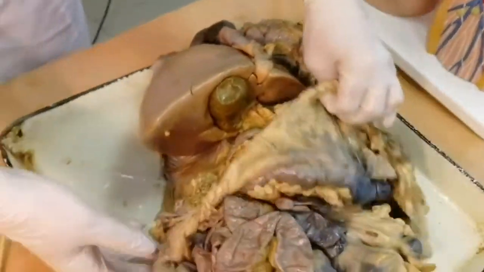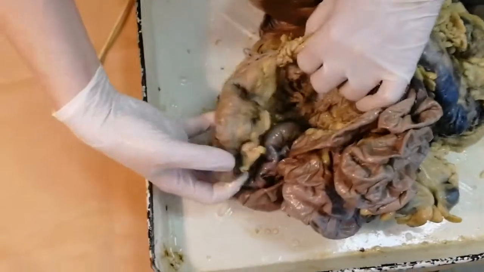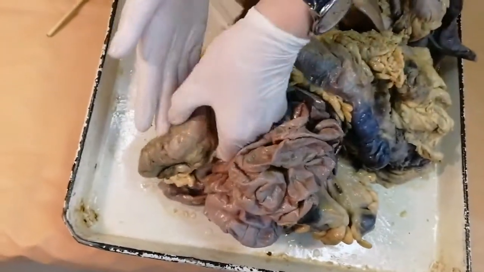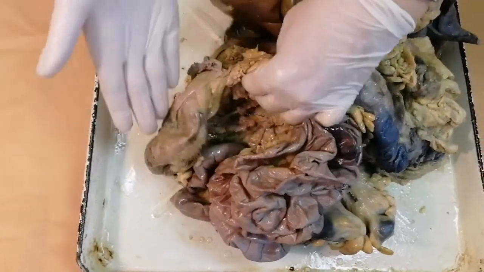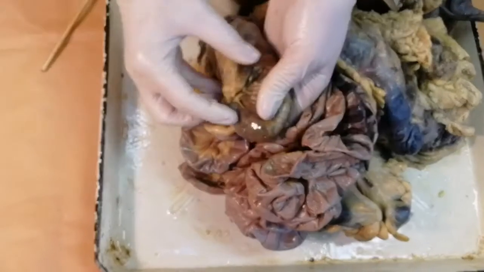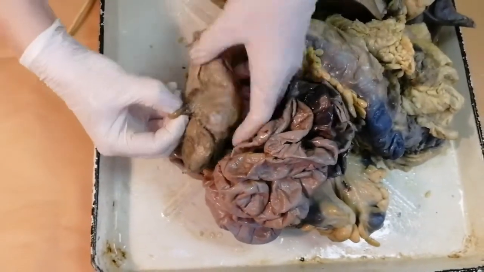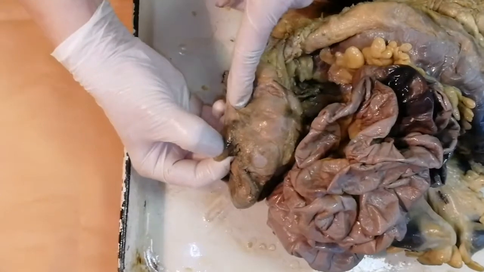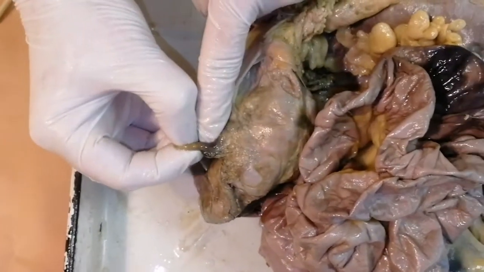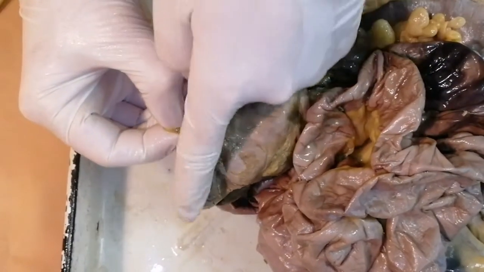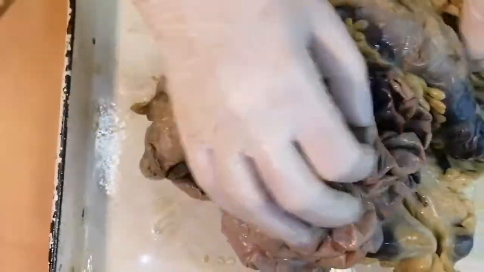How is it seen on the natural preparations? This is cecum, ascending colon, and this is the place for the canalis lateralis dexter. Look to the fold. This is plica retrocecalis, which is inferior border of the canalis lateralis dexter.